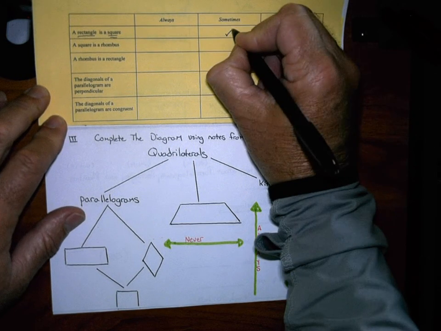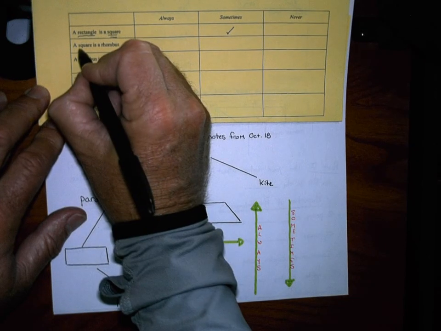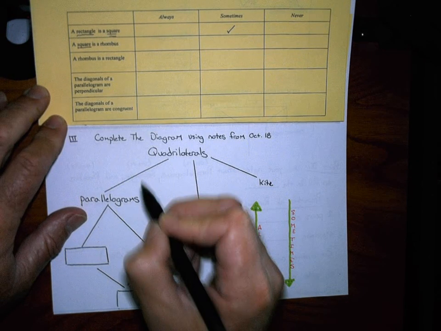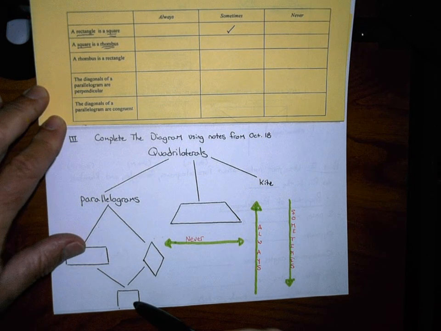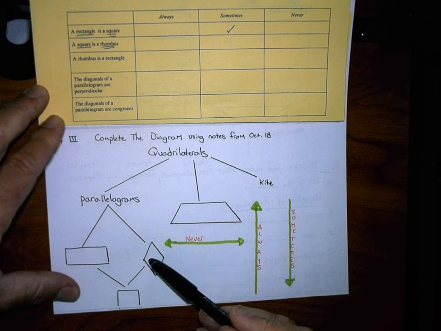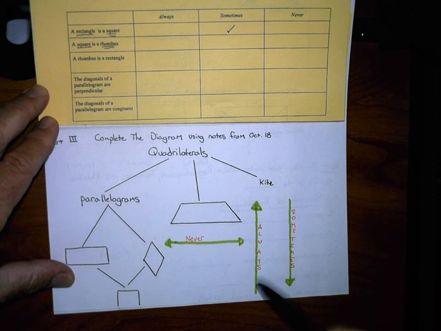Second one, a square is a rhombus. Square is mentioned first, rhombus is mentioned second. That means we're starting at square and moving to rhombus. We're moving up the chart. When you move up the chart, the answer is always.